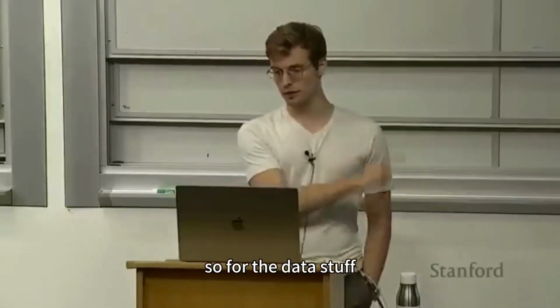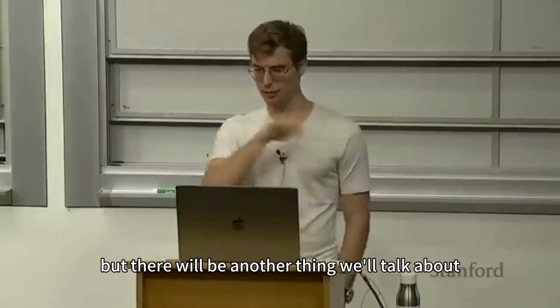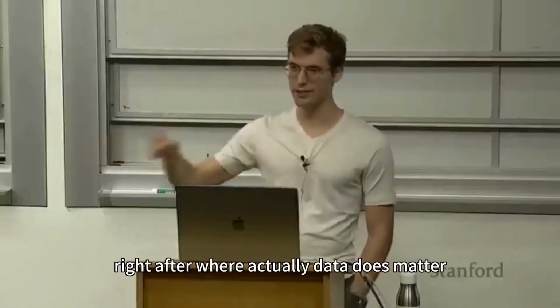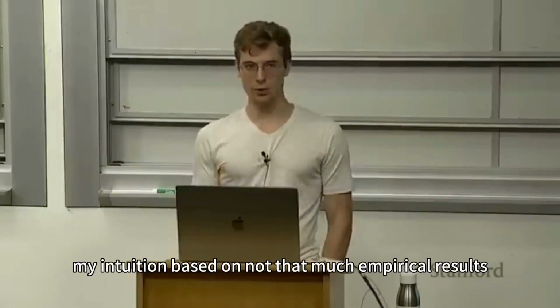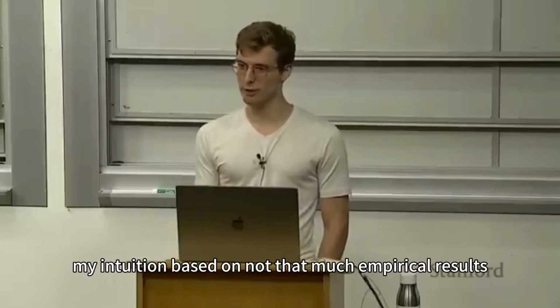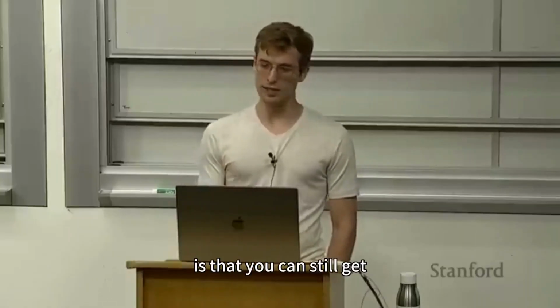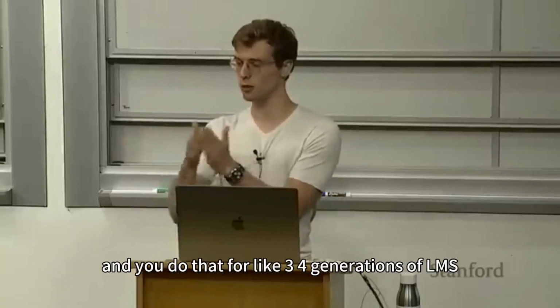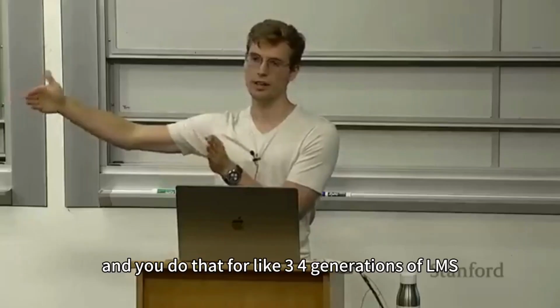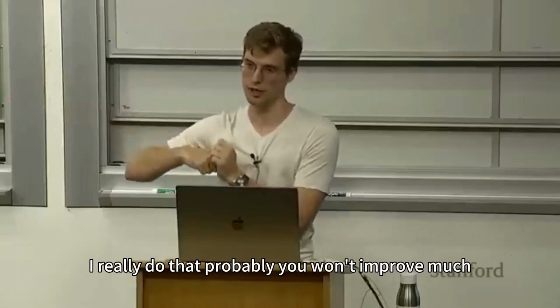So for the data stuff, I'm saying it's not that important for SFT, but there will be another thing we'll talk about right after, where actually data does matter. My intuition, based on not that many empirical results, is that if you use purely LLM-generated text, and you do that for 3-4 generations of LLMs, I agree with you that probably you won't improve much.